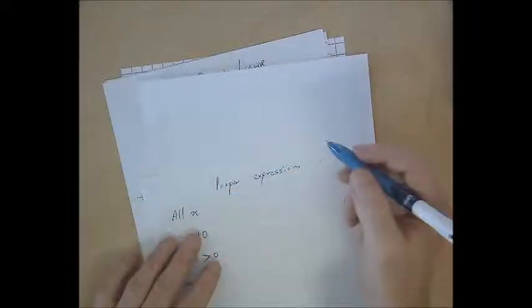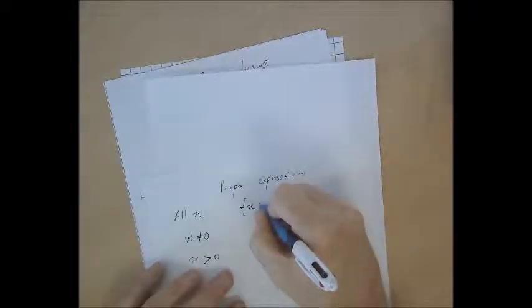Okay, so what do we have? We had all x. We had x not equal to 0. Okay, let's talk about these. Do you know how to talk about all possible values of x? Yeah. There's a little funky symbol for it. What you do is you write curly brackets. Then you mention the letter you're going to use, x.